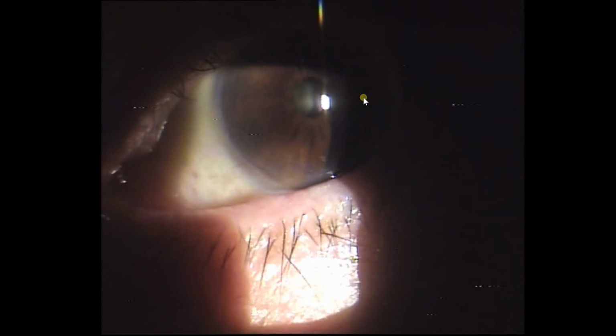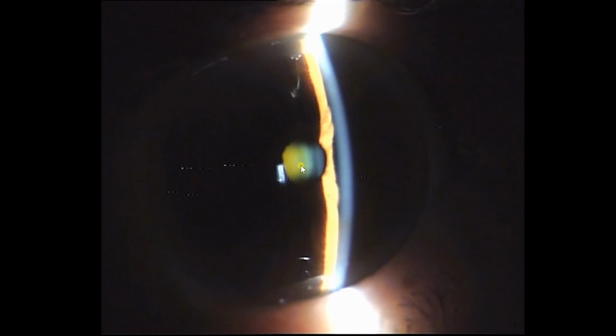Then you would go on to change your slit to higher magnification. You make your slit thinner to examine the anterior segment in detail. And once you've seen the angle depth, you tend to check the anterior chamber depth temporally and nasally on both sides, and superiorly and inferiorly as well. And once you've done that, you look for the nucleus sclerosis.